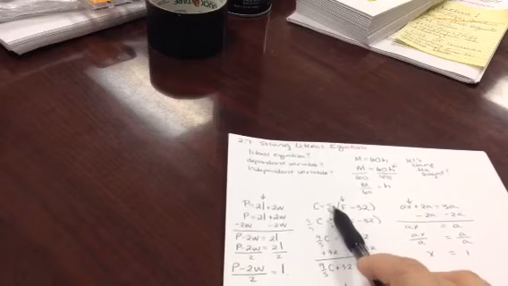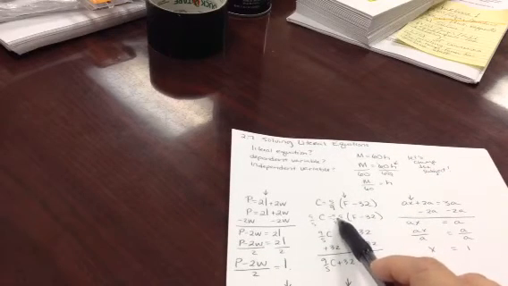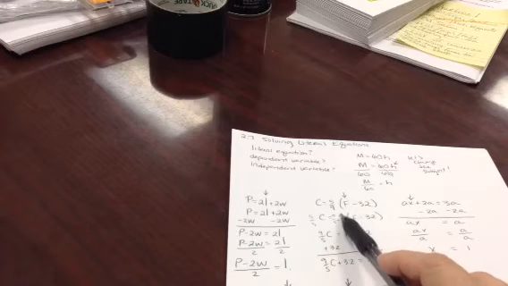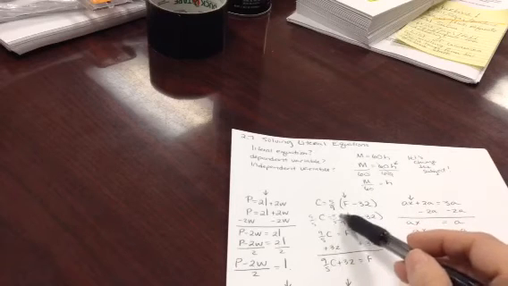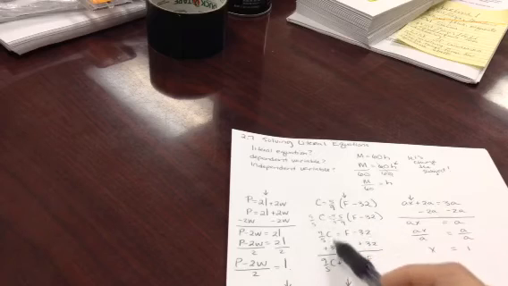Remember that when we multiply by a fraction, we can get rid of it by multiplying by the reciprocal of that fraction. So we're going to multiply by 9 over 5 on both sides. Now the 9's cancel, the 5's cancel, leaving F minus 32 on this side, 9/5 times C on this side.